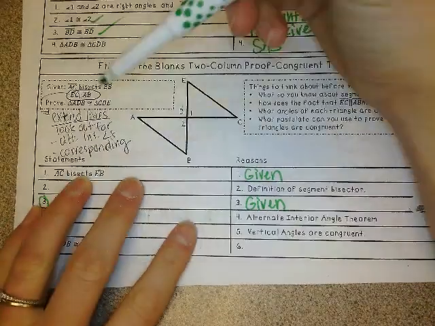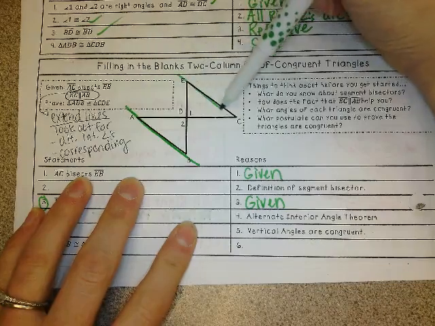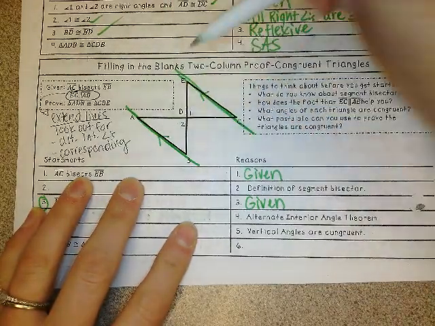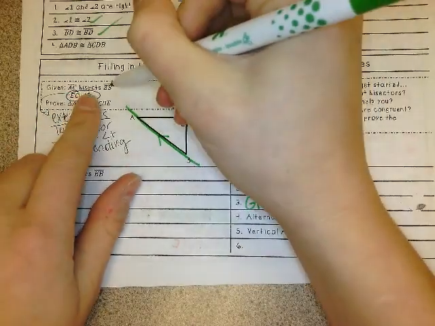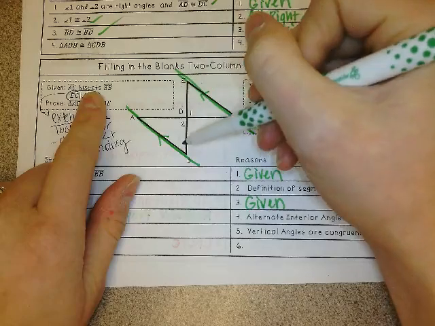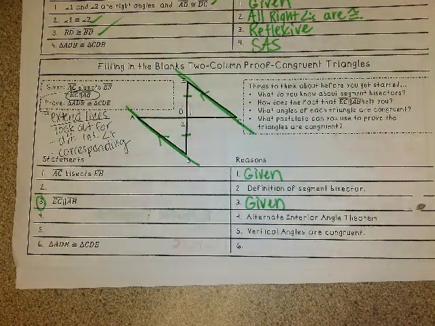It'll help us. They're parallel. AC bisects EB, so I know that these two are congruent. Parallel does not mean congruent sides, unless it's a parallelogram, but that's later.